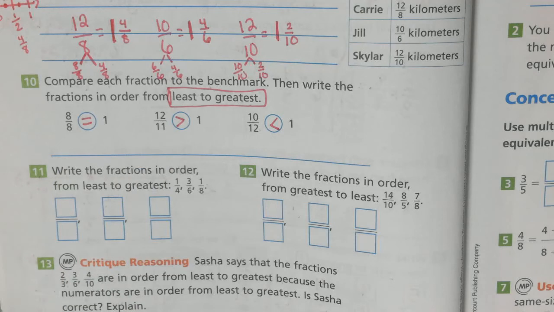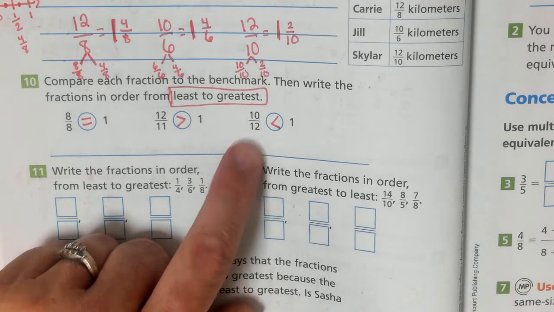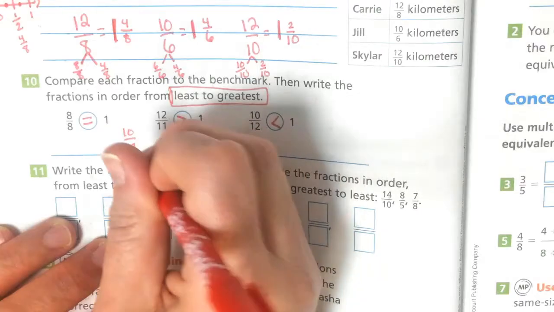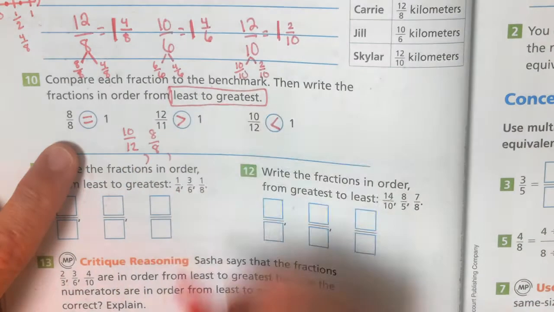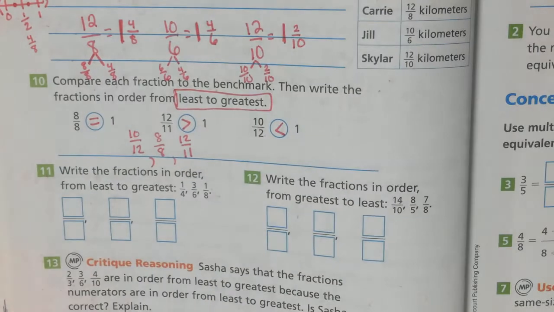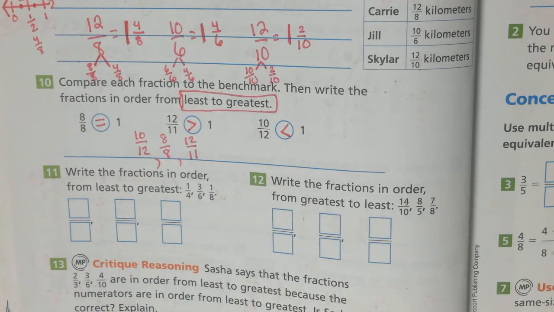So we're going to write them from least to greatest. Our smallest fraction is the one that's less than 1 whole, which is 10/12. Next comes the one that's equal to 1 whole, which is 8/8. And then greater than 1 whole would be 12/11. So that would be the order for those fractions.